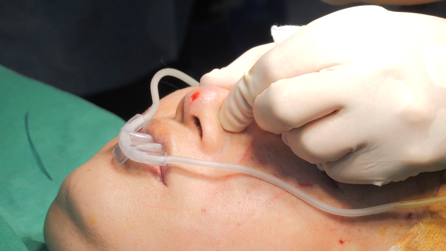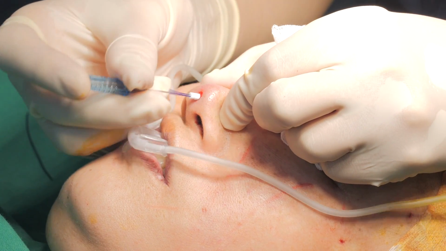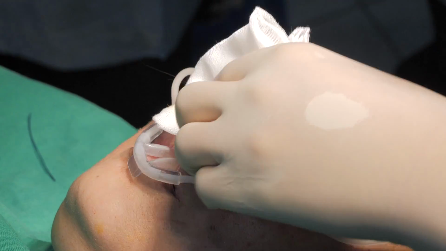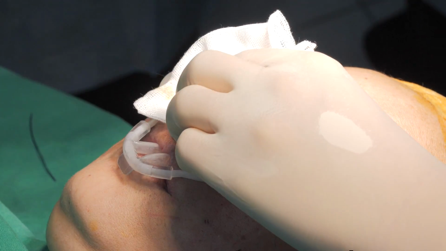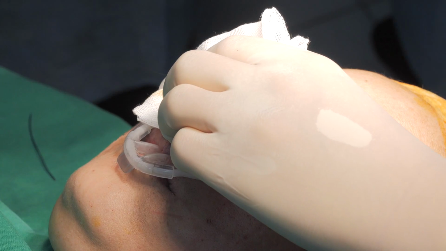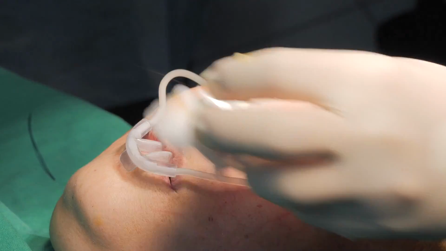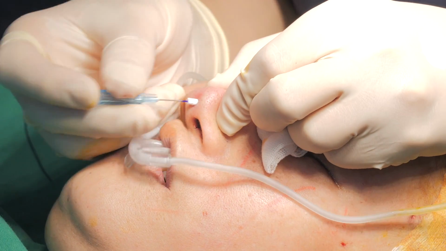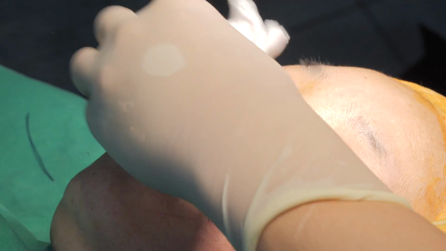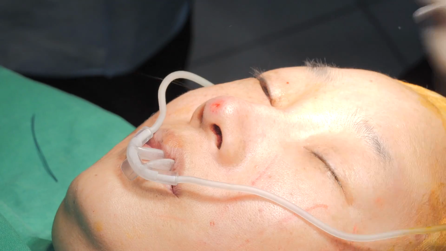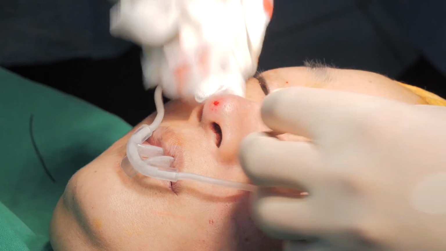Do you recommend it for more volume or not? When they have subdivided cartilage or so, do you recommend doing that to fill? I don't think so. Okay, simple. That's all.